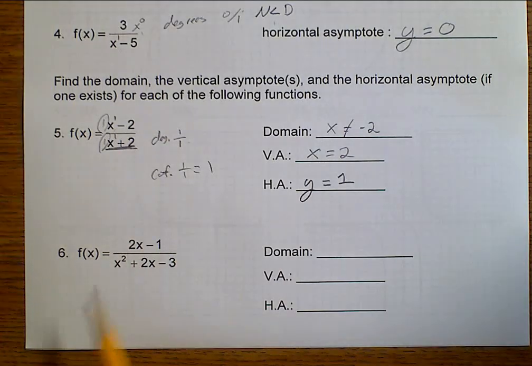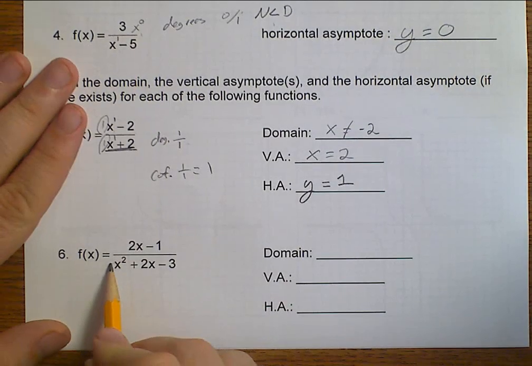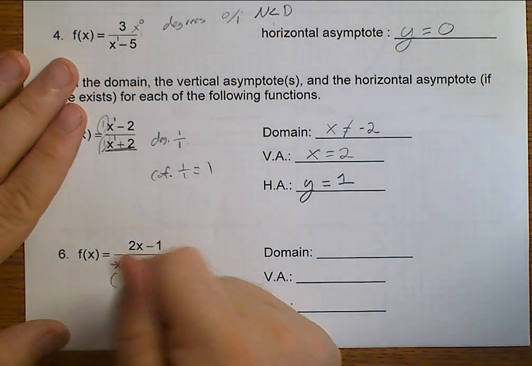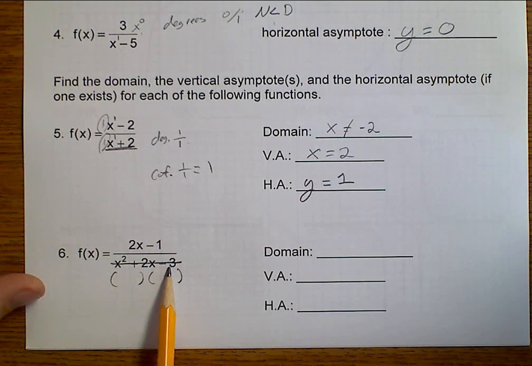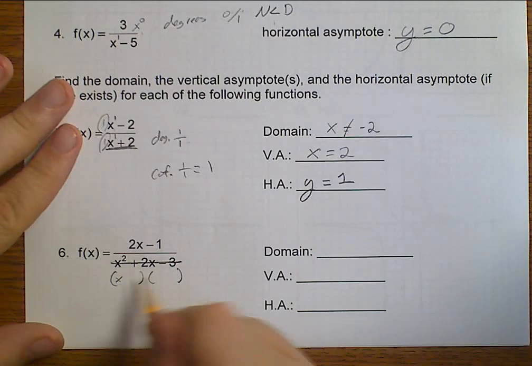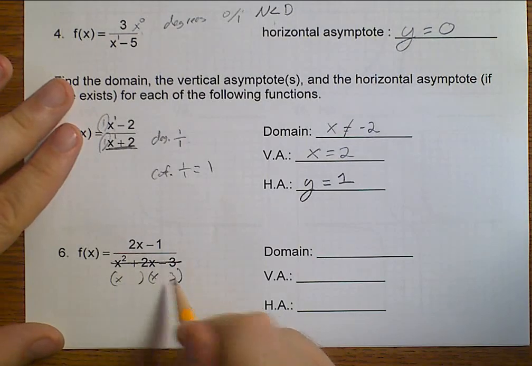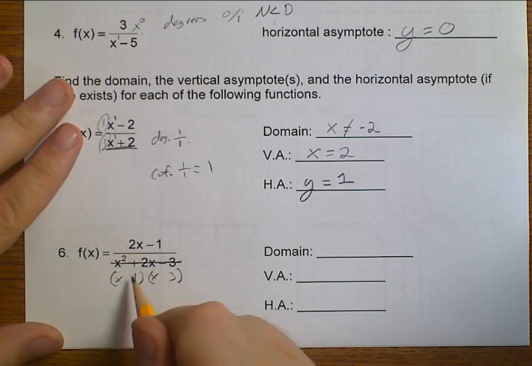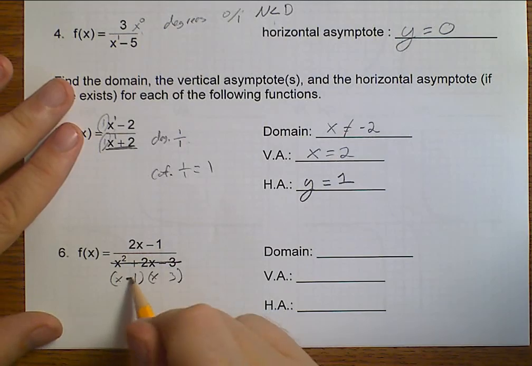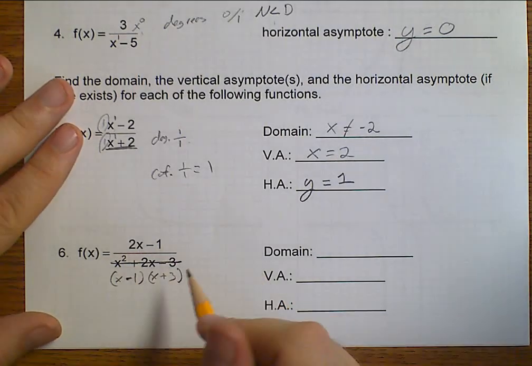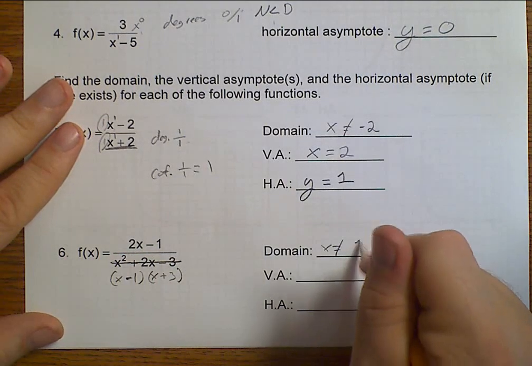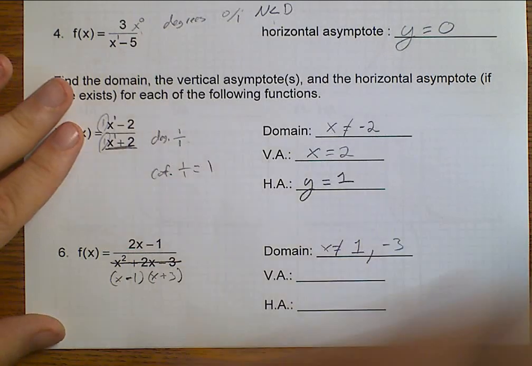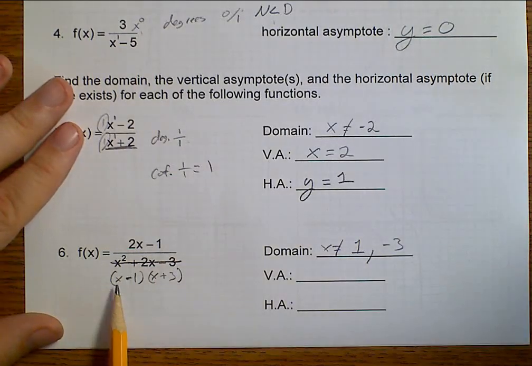Looking at number 6. Now this, we need to rewrite, factor it out. What multiplies to negative 3 and adds to 2? Well, that would be 3 and 1, with the 1 being negative and the 3 being positive. So x cannot be a positive 1 or a negative 3, because 1 would set this to 0, 3 would set that to 0.